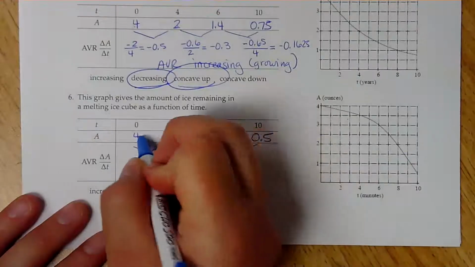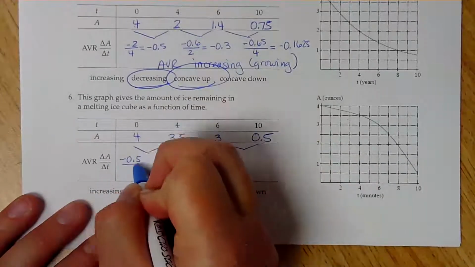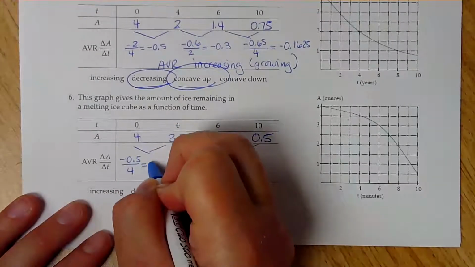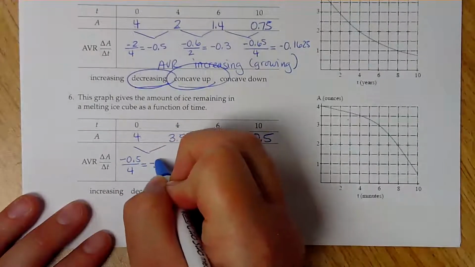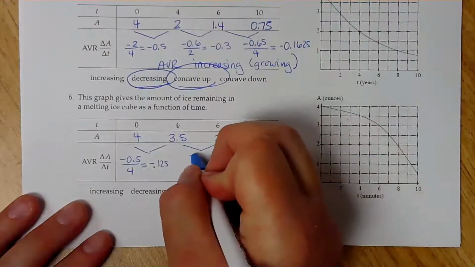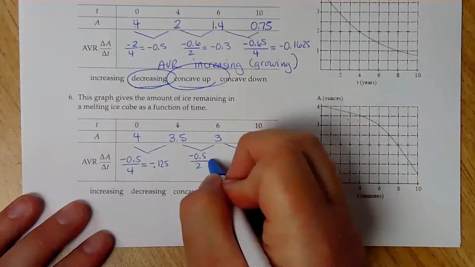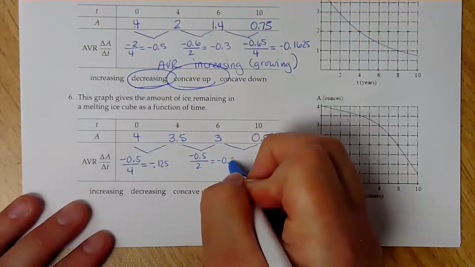All right, so let's do this last round of average rates of change. So 3.5 minus 4 is a negative 0.5. Over 4 minus 0 is 4. So I get negative 0.125. 3 minus 3.5 is a negative 0.5. Over 6 minus 4 is 2, so negative 0.25.